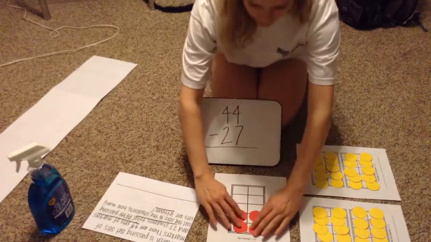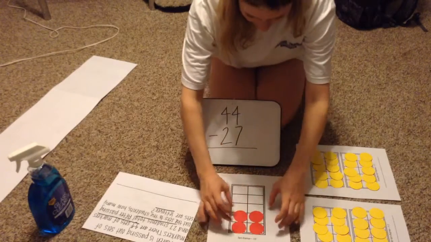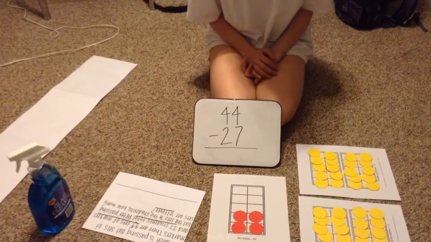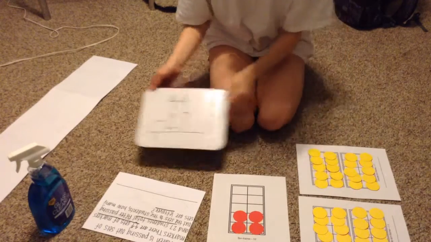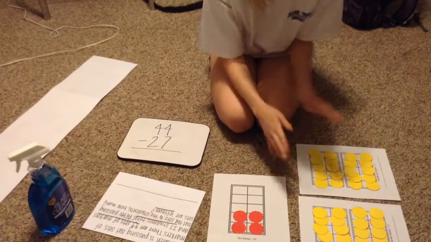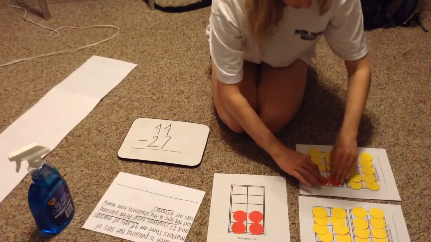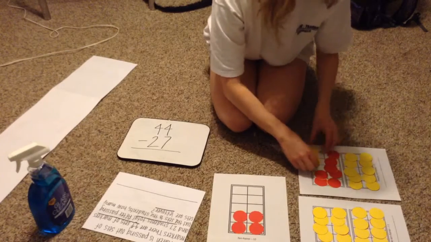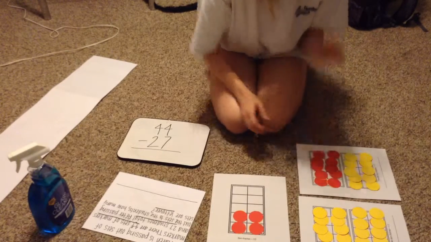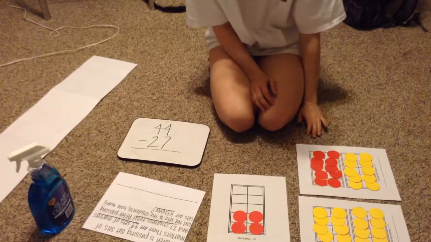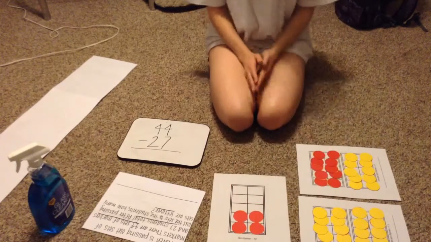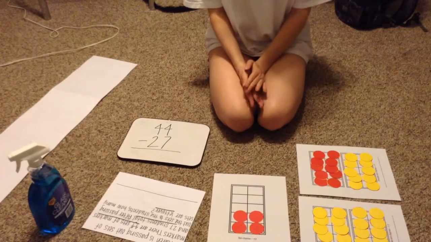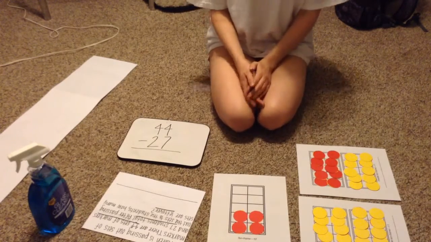And if you look right here, you have 4 ones. We cannot subtract 7 ones from these 4 ones. And so we're going to have to look at our tens place and regroup. So we're going to take a 10 from the 4 tens and we're going to regroup. And now we have 10 ones and our 4 ones from the beginning, and if you add those together, that's 14 ones. Now we can subtract 7 ones from 14 ones, and so we're going to do that.